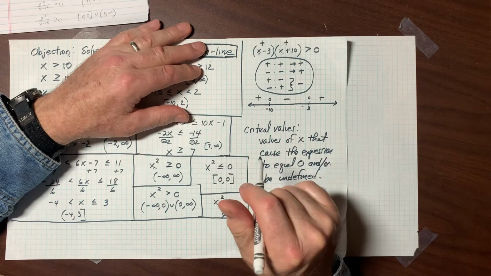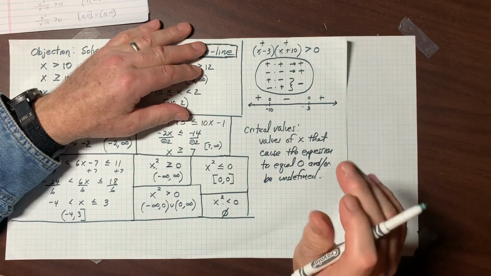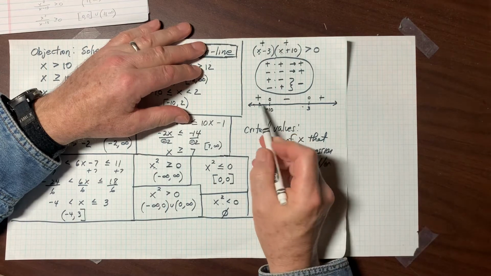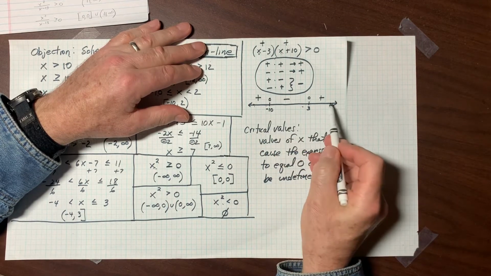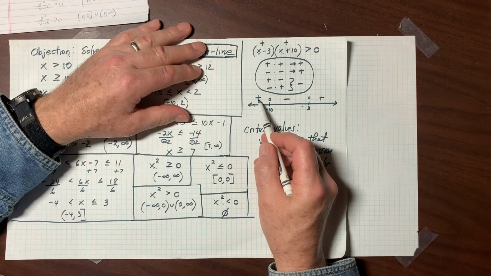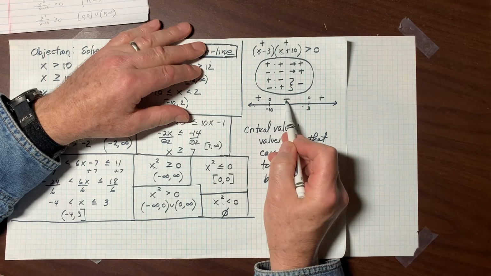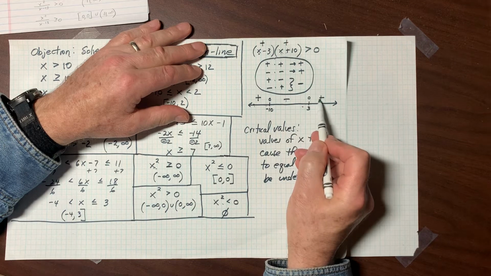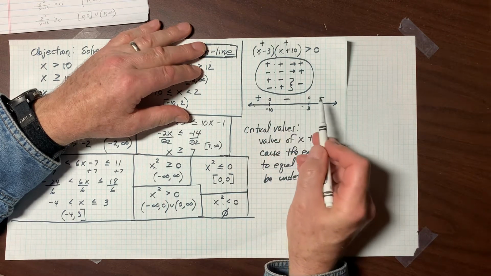Okay, let's pause for a moment. Let me point something out to you. The vast majority of the time, as you move across your sign line from interval to interval, the sign of your answer is just going to alternate. What I mean is, if you start off with a positive here, then this will be negative and this will be positive. If you start off with a negative here, then this would be positive and this would be negative.